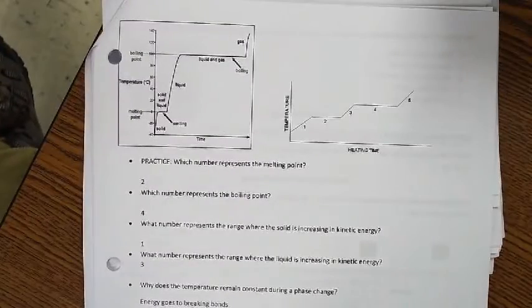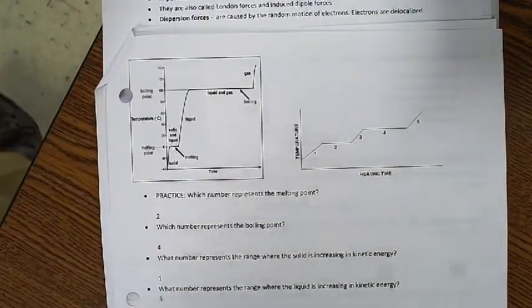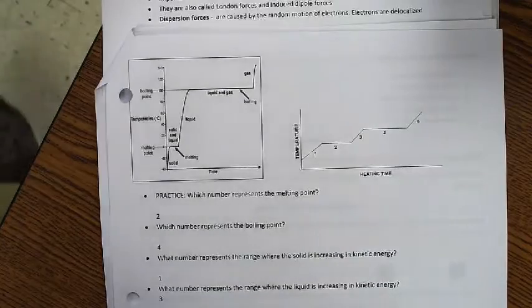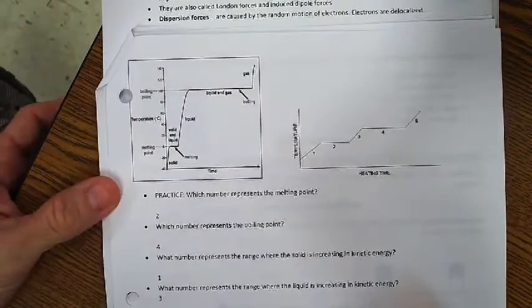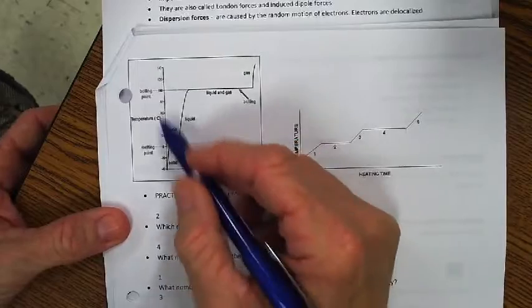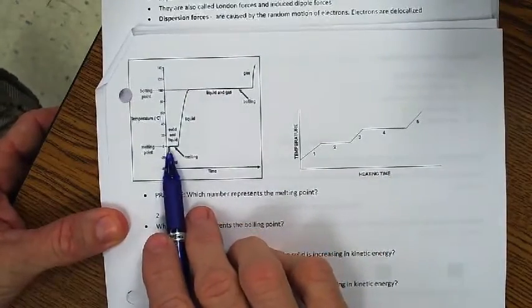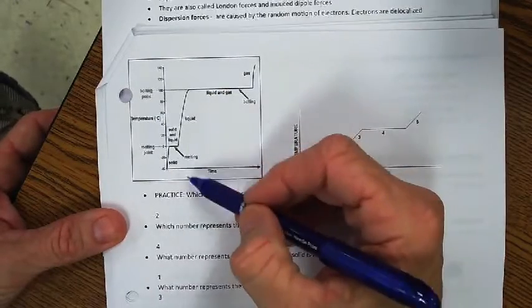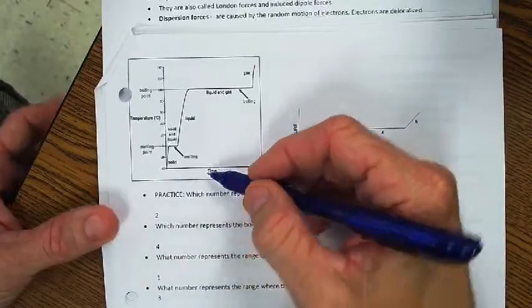All right, last thing, you need to be able to analyze the heating curve and understand what's going on in a heating curve. This one's for water, but any liquid that's a pure substance would have this heating curve, and you have to understand what's going on. This is temperature here, time there. Notice the melting point of water is 0, the boiling point of water is 100. This is in Celsius.